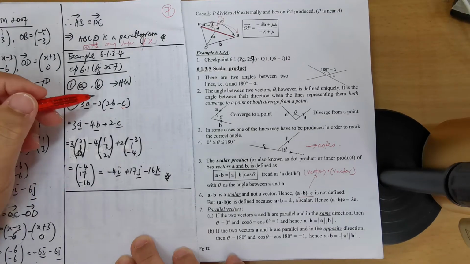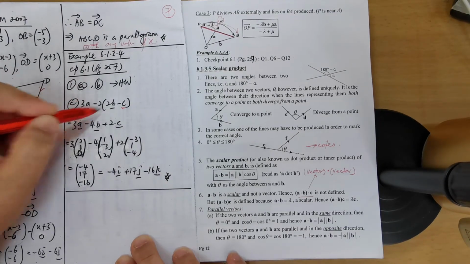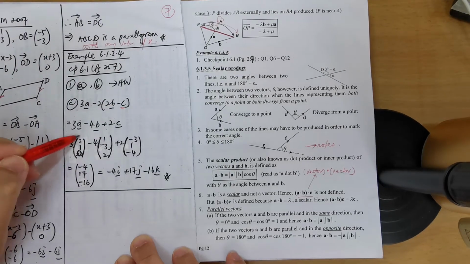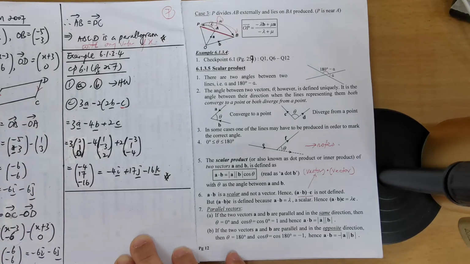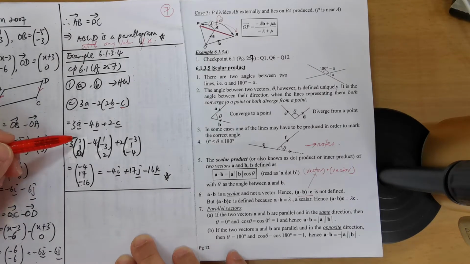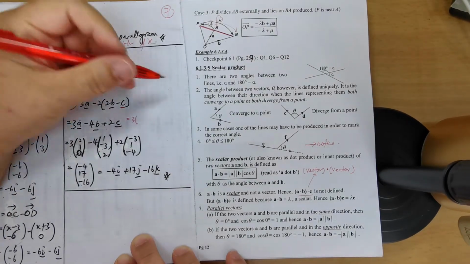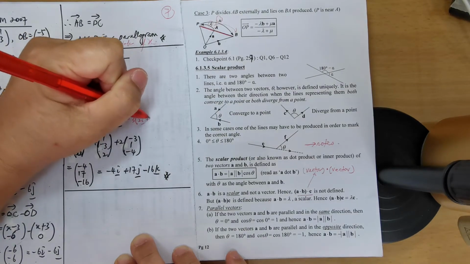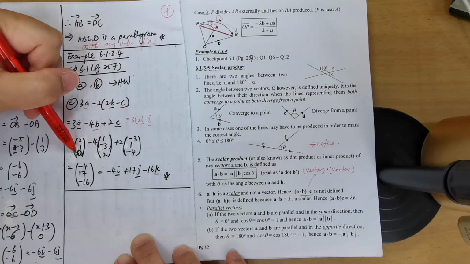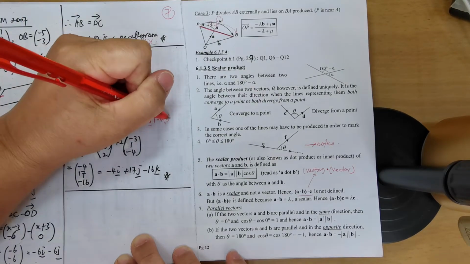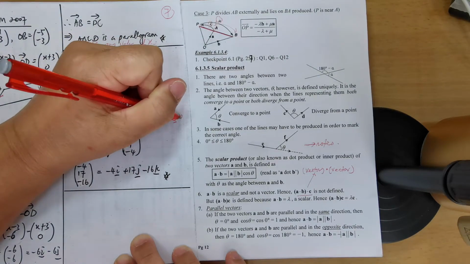I expand first, distributive. So 3A minus 4B plus 2C. Then substitute in your A. Of course, your question is given in the IJK form. For me, I prefer to write in column vector form, easier to calculate. No problem if you really want to do it in IJK form. A is 2I plus J, no K. No K means 0. Then minus 4B. B is I minus 3J plus 2K.